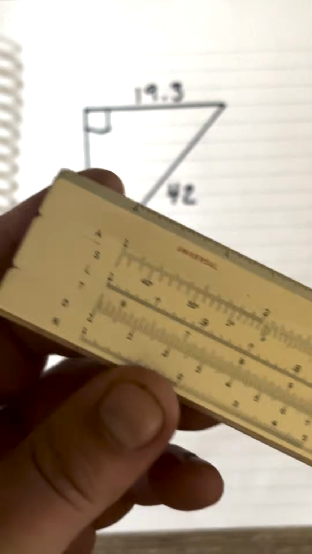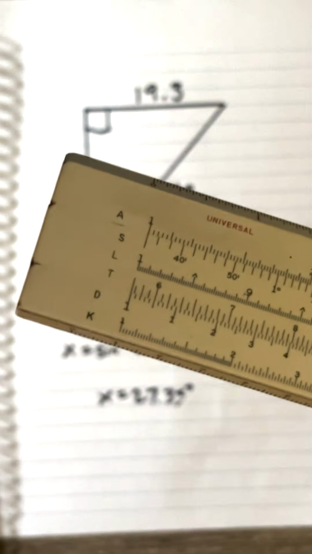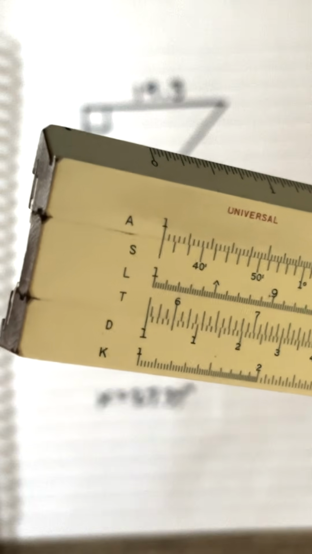So that's how you would use a slide with less scales than what I typically show on here. Just goes to show, simple doesn't mean that you can't do these same problems on a different slide rule. You just have to learn what specific slides you have and work with that.